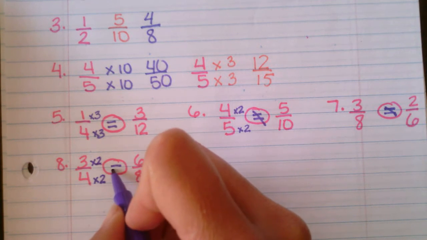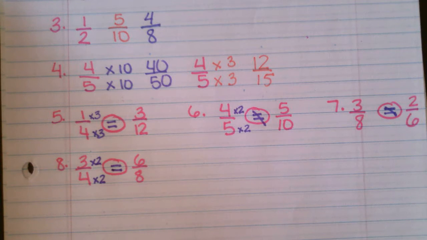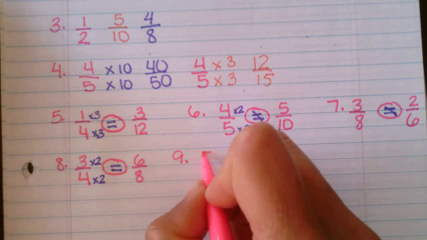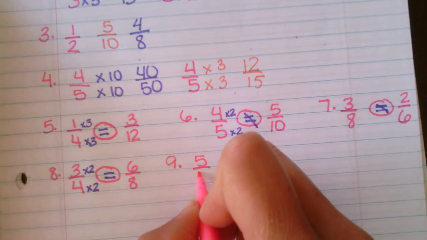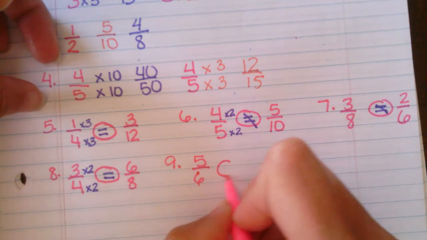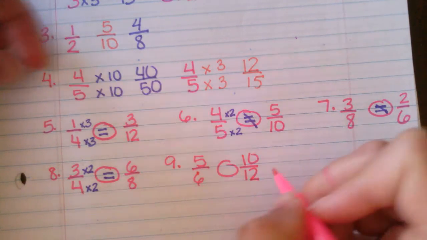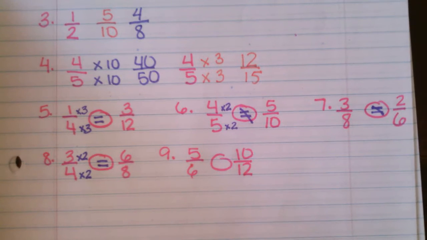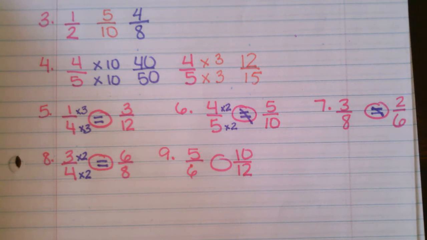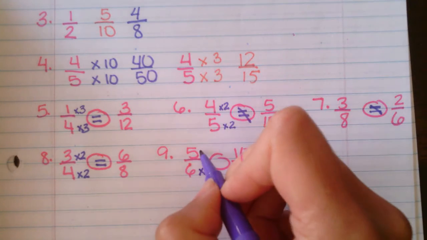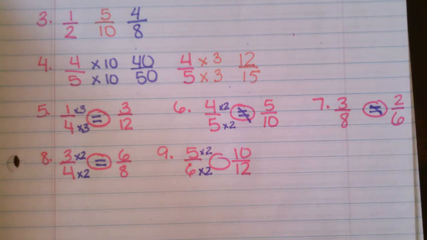And they are equal. 3/4 is equal to my 6/8. 9. 5/6 compared to 10/12. So I have to think, 6 times what will give me my 12? 6 times 2. Whatever I do on the bottom, I do on the top. And those are equal.